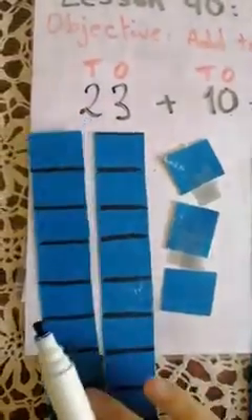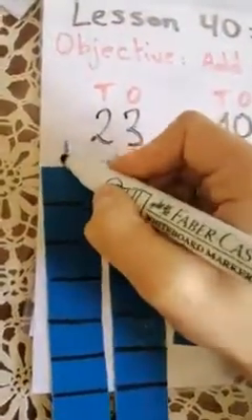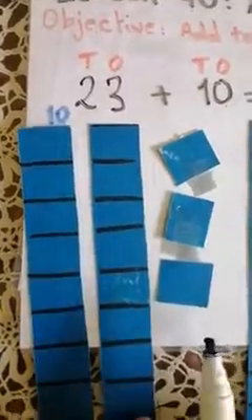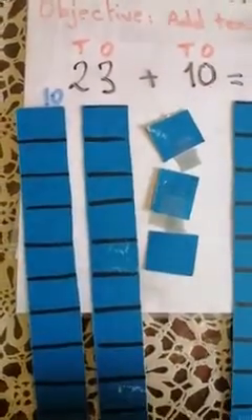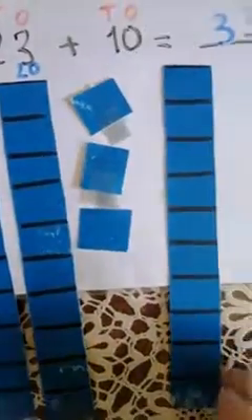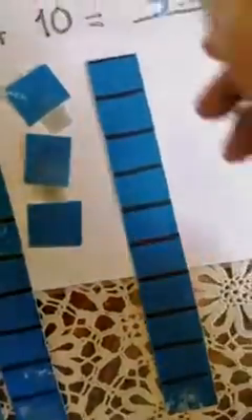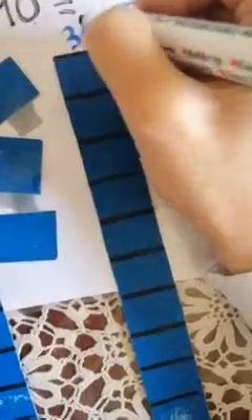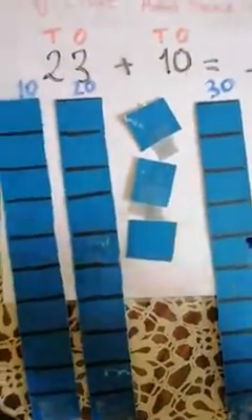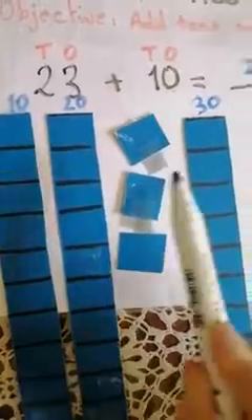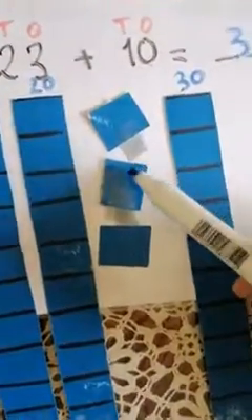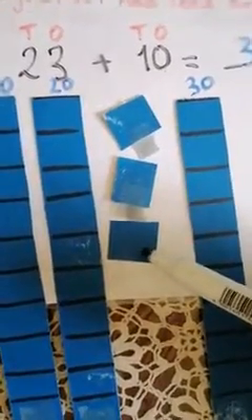Each ten represents how many squares? 10 squares. So we have 10, 20, and the third one 30. 10, 20, 30. 31, 32, 33.